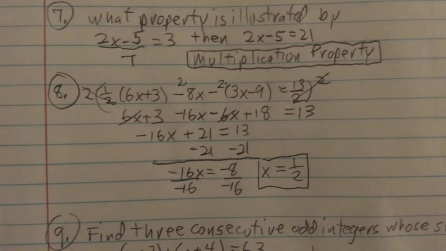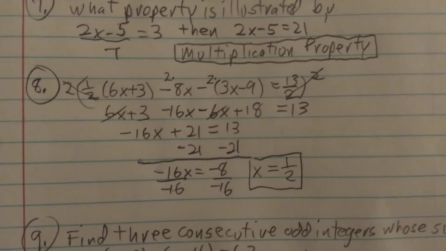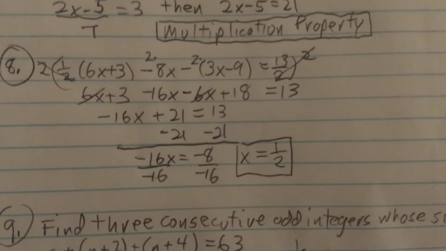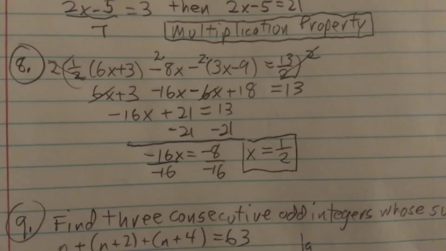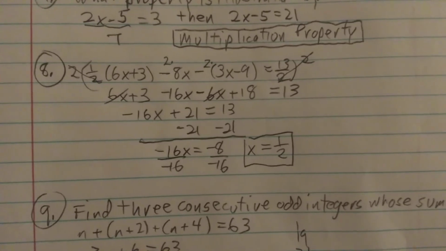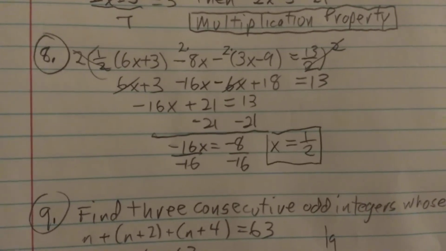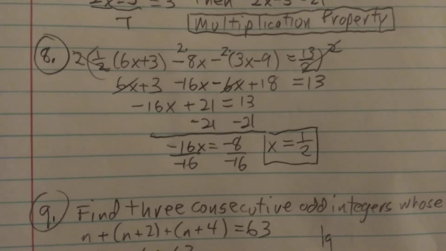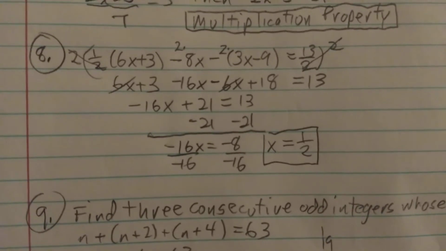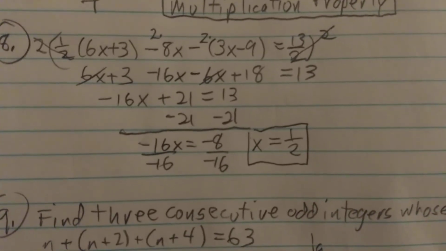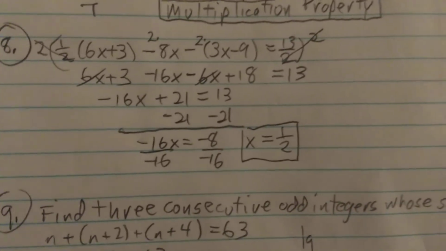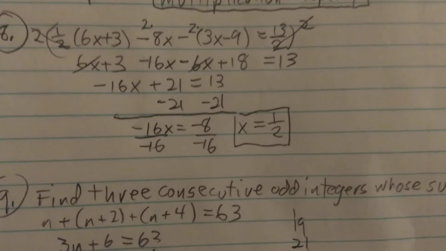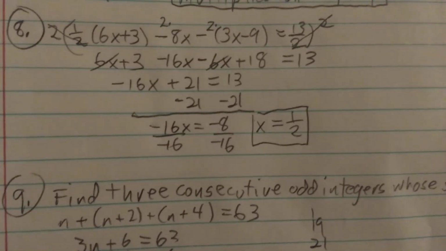Now for 8, I'm going to take 1/2 (6x plus 3) minus 8x minus parentheses 3x minus 9 equals 13 halves. And to clear out the halves, I'll multiply all 4 things by 2. So multiplying the 2 times 1/2 on the 6x plus 3, I just get 6x plus 3, minus 2 times the 8x is minus 16x, and minus 2 times parentheses 3x minus 9 is minus 6x plus 18 equals 13.